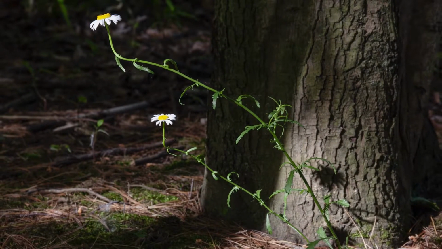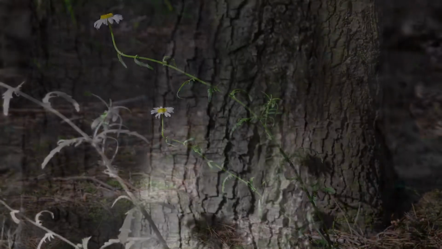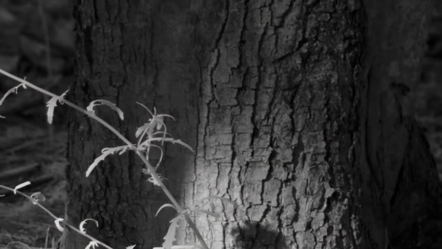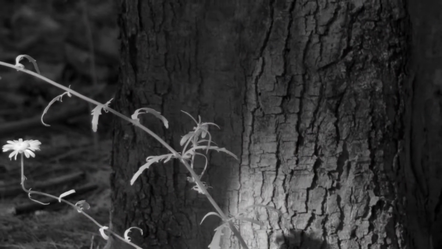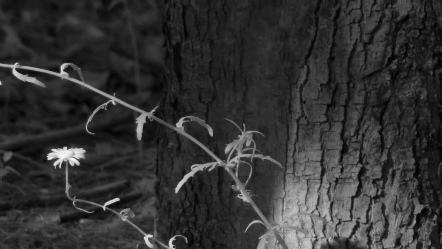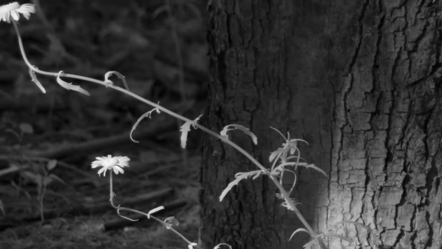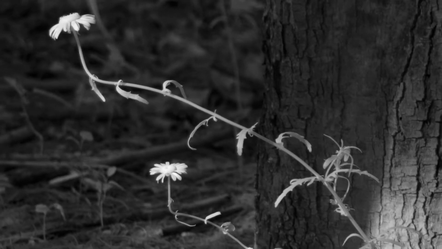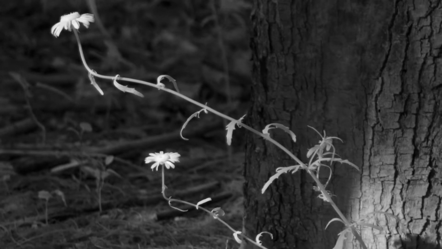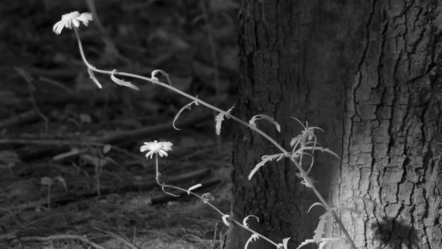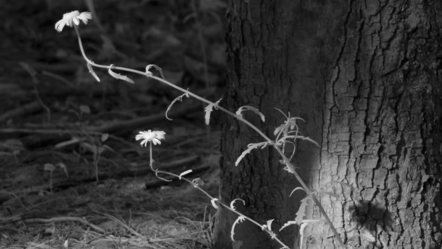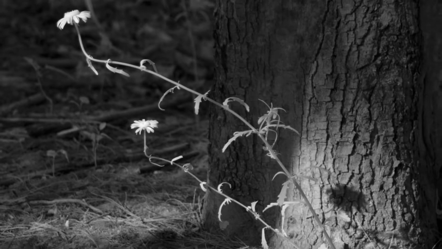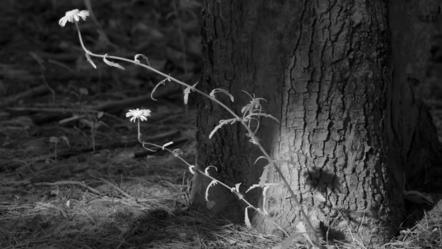So now we're going to talk about balance in an image. So the balance in this image is the heaviness of the tree trunk on one side and the delicate highlighted flowers on the other side with the dark space behind it. And then you've got the dynamic angle of the stems that are drawing your eye through and into the image.